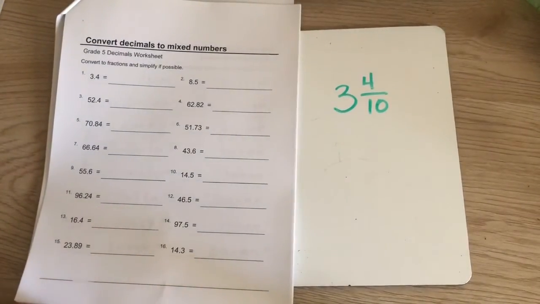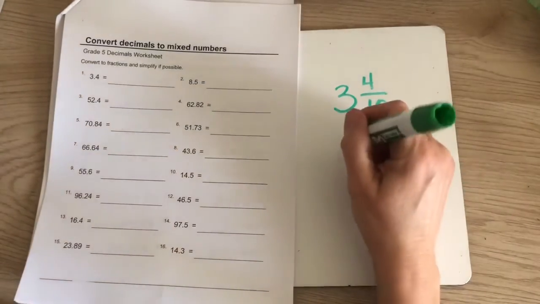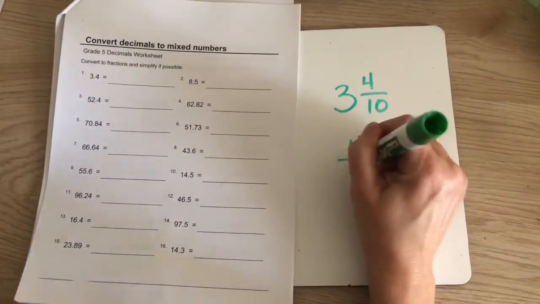But then I need to simplify, so I need to figure out what divides into both 4 and 10, and I'm sure most of you are saying 2. Okay, so then we're going to do 4/10, and we're going to divide the top and the bottom by 2.